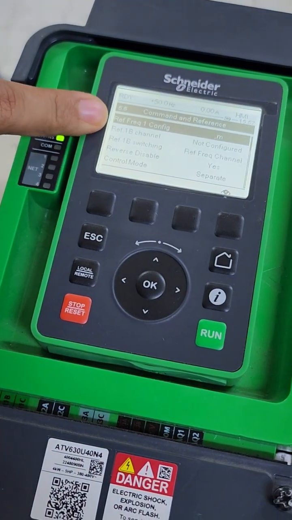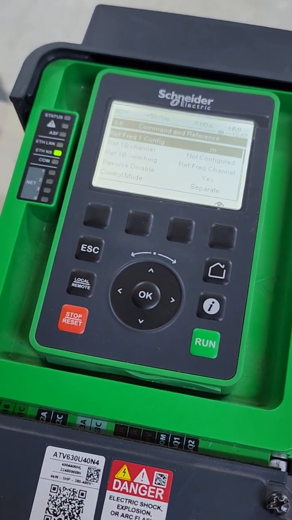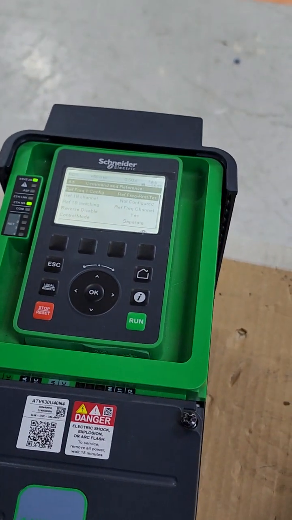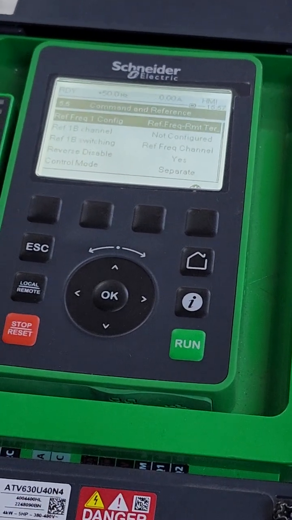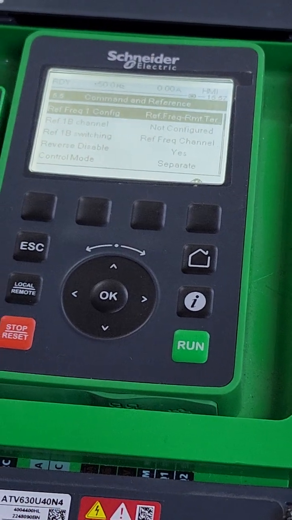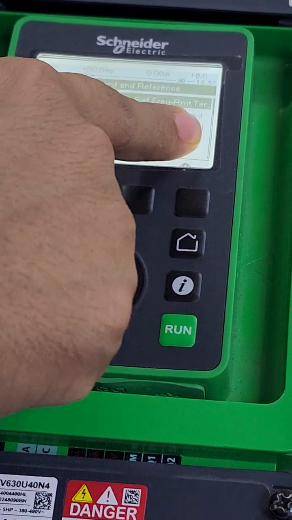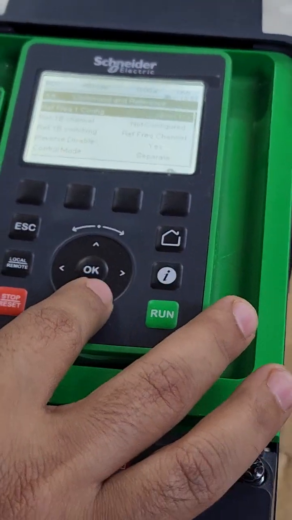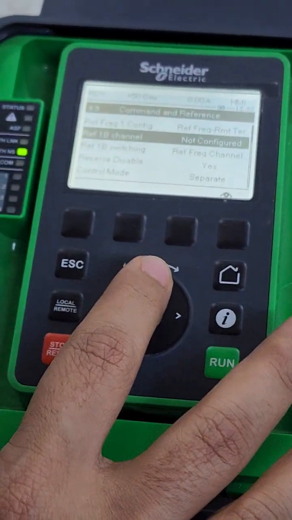Okay, REF, reference frequency 1 configuration. Actually we have two types of configuration. One is manual control, another is auto control. Now here we set manual control. Here see REF frequency remote terminal. I am going to configure.